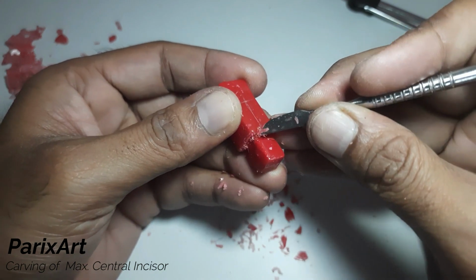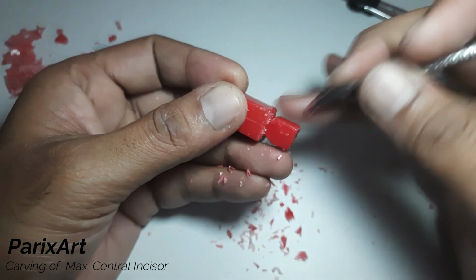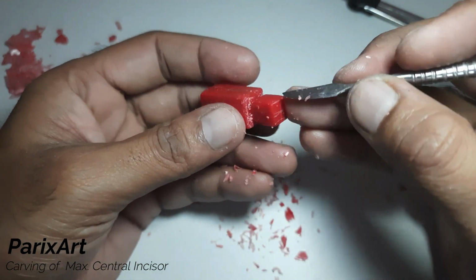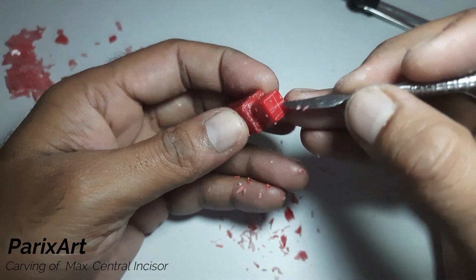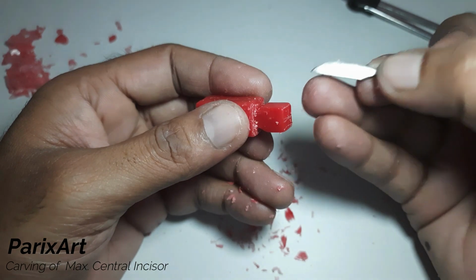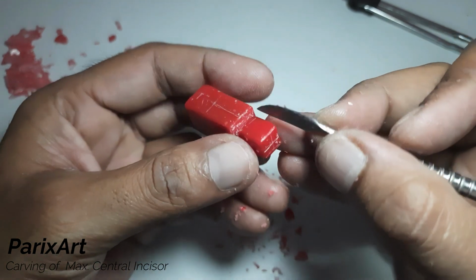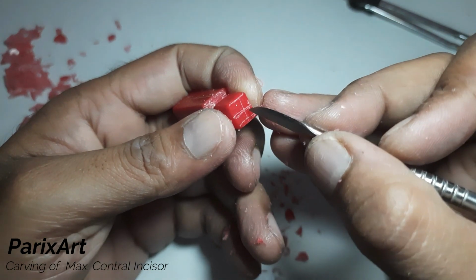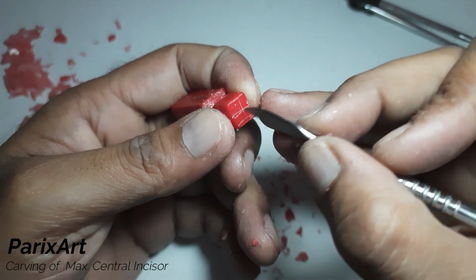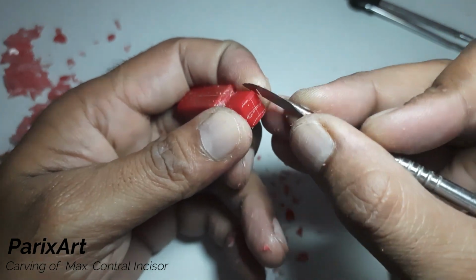Now the next thing is to get the incisal edge in the central axis from the labial surface. To do so, we just need to keep a plane angulated from here to the center of the block. Try to make it flat. It is very important to follow the central axis. Run the blade to the full width.